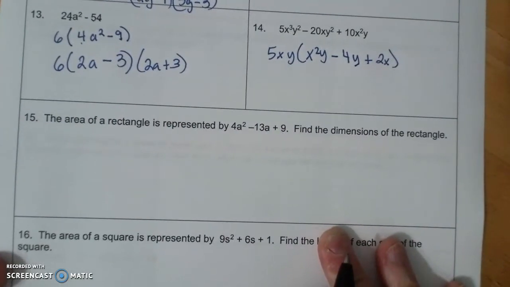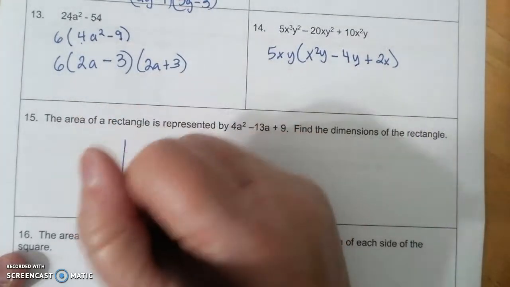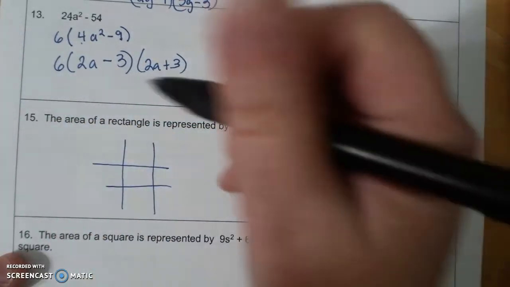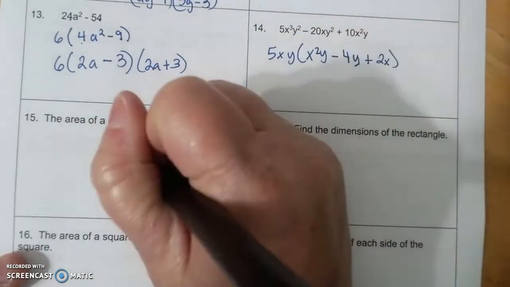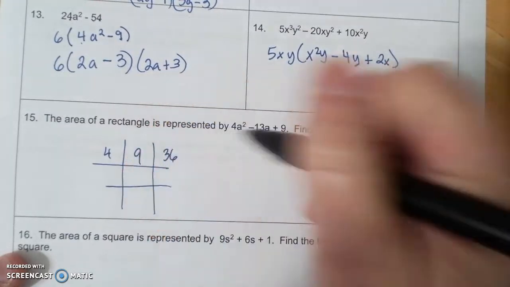The area of a rectangle is represented. Find the dimensions of the rectangle, which means factor. 4 and 9 and 36.